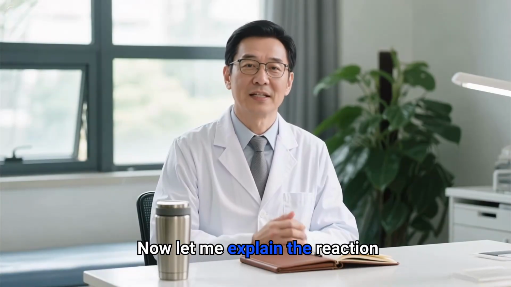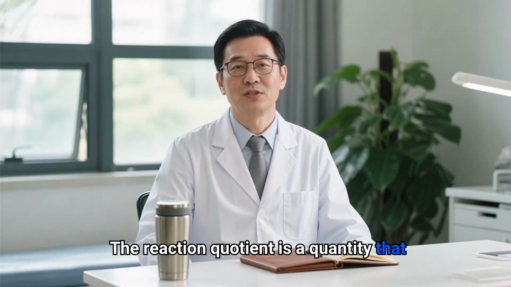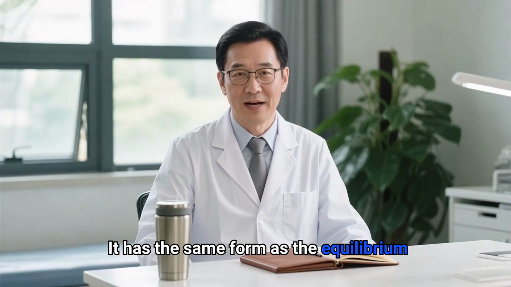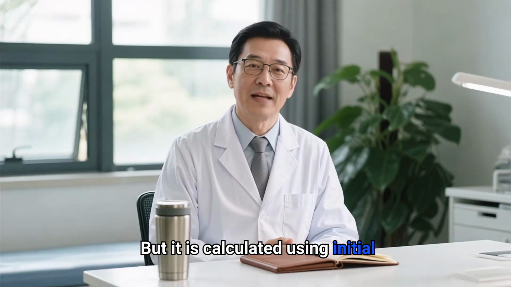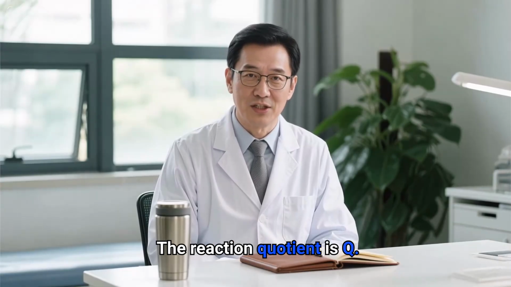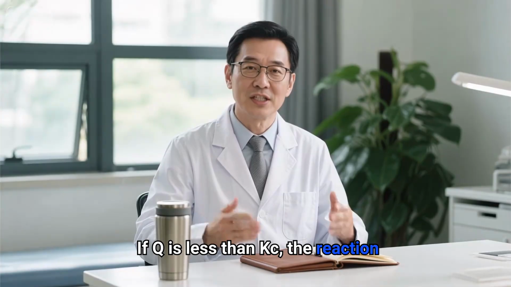Now let me explain the reaction quotient. The reaction quotient is a quantity that tells the direction of a reaction. It has the same form as the equilibrium constant, but it is calculated using initial concentrations, not equilibrium concentrations. The reaction quotient is Q. If Q is less than Kc, the reaction proceeds forward.